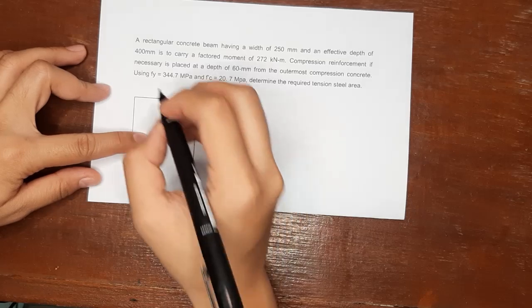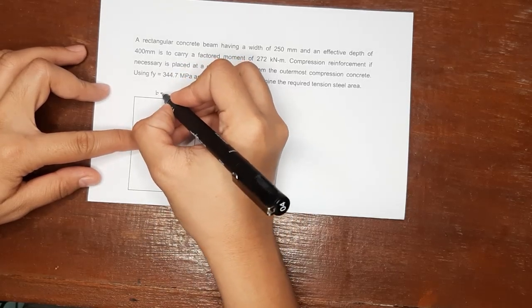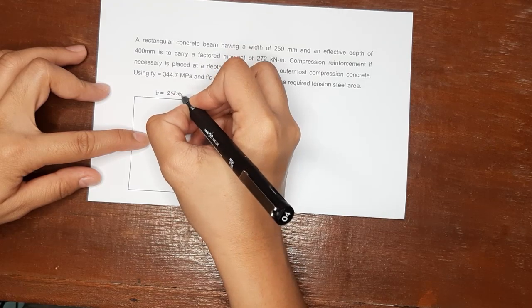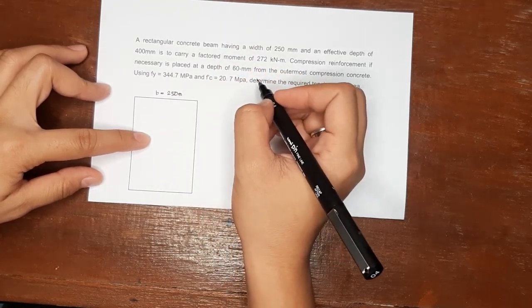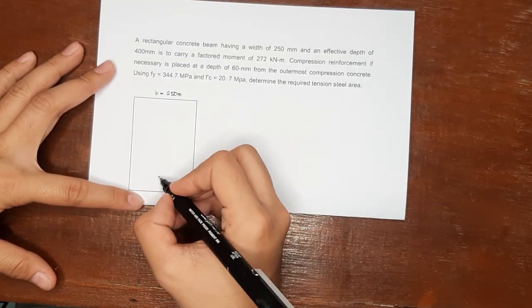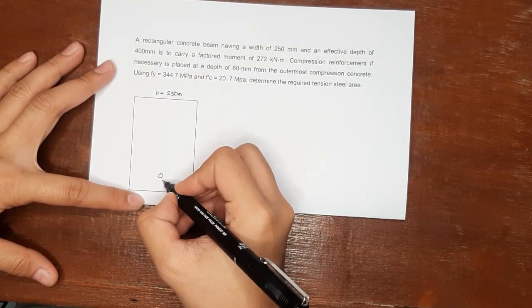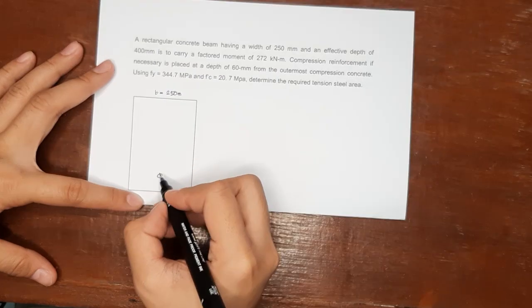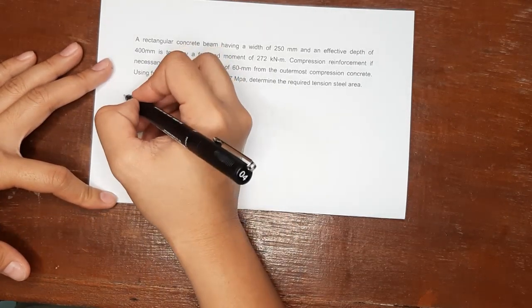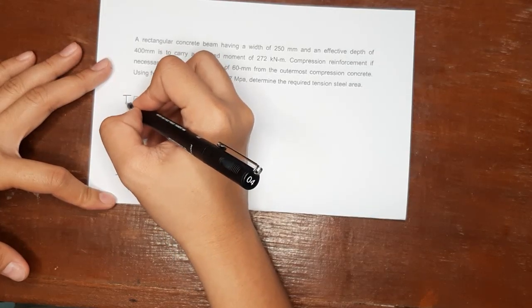It says that we have a base which is equal to 250 millimeters, and our depth, the effective depth, is from AS to the topmost fiber of compression.